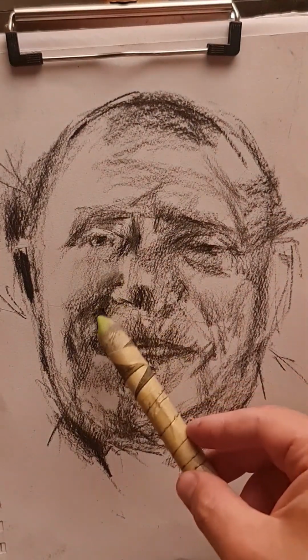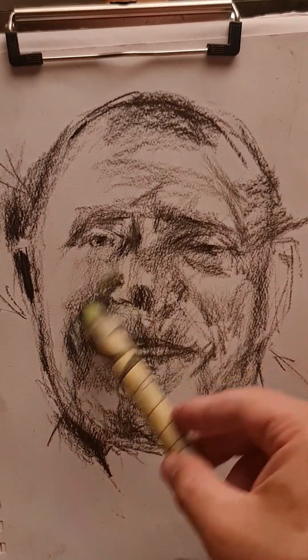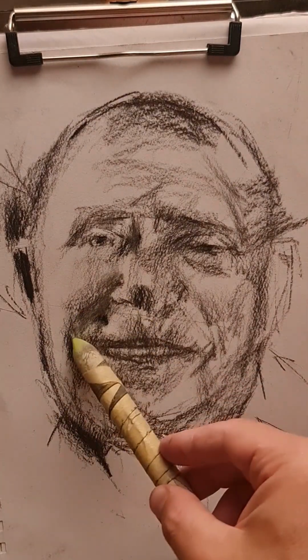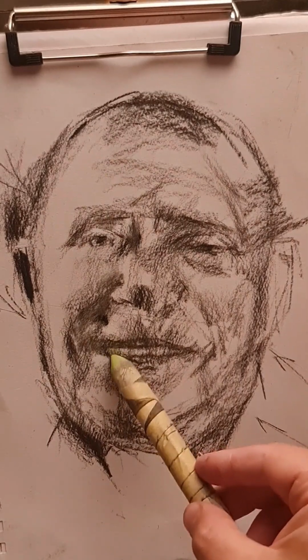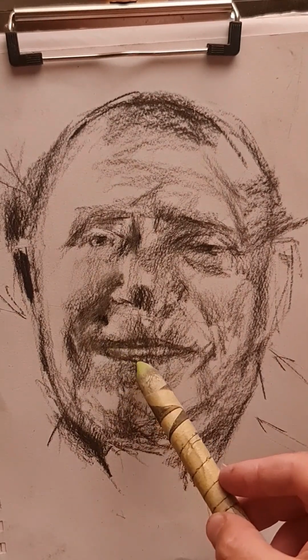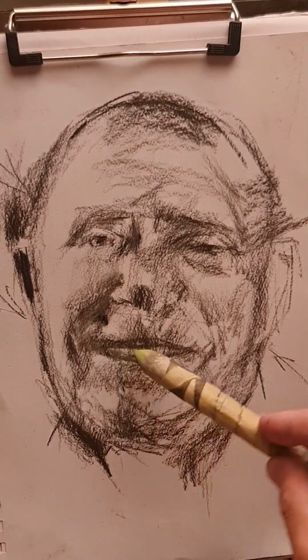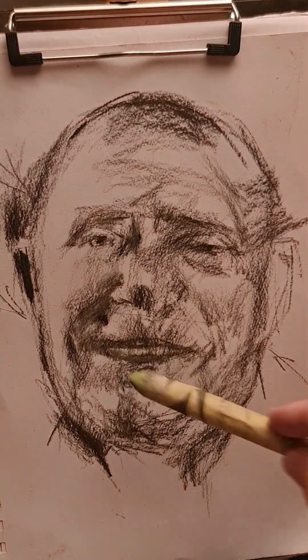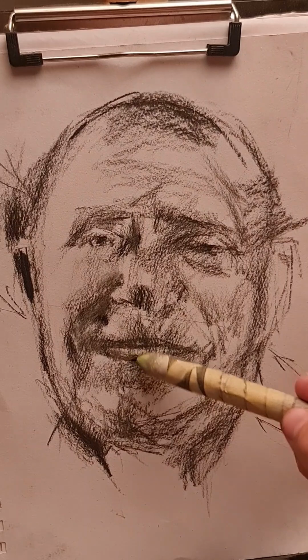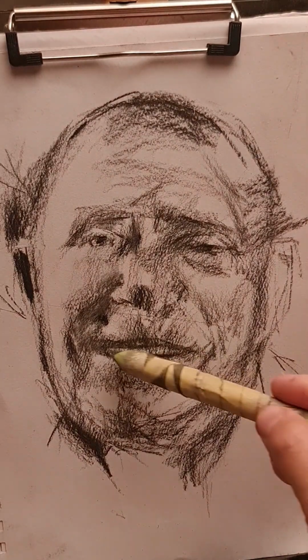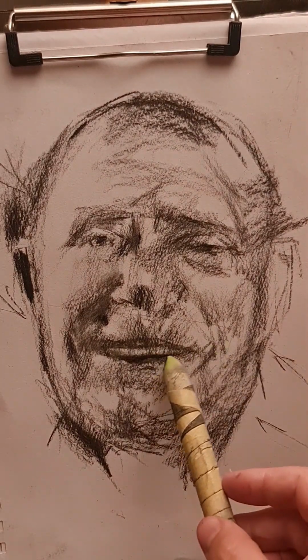Bit of a middle tone. Middle tone. Bit of a shadow here. Shadow on that side of the teeth. Dark shadow under the teeth here. Between the upper row of teeth and the lower row of teeth.